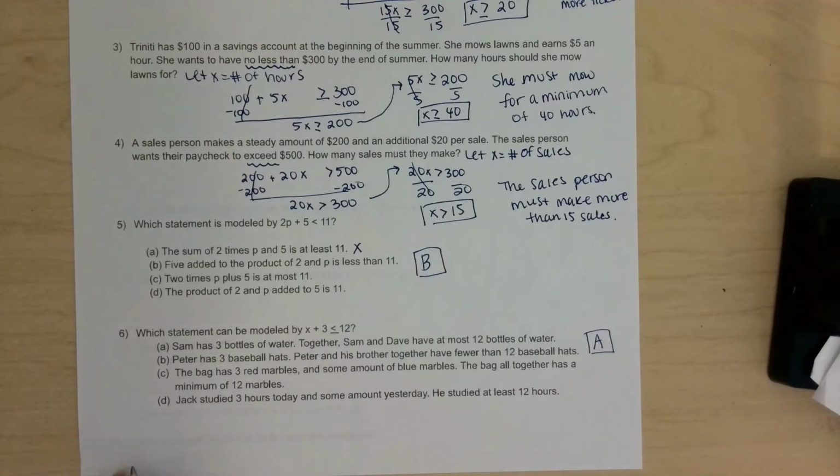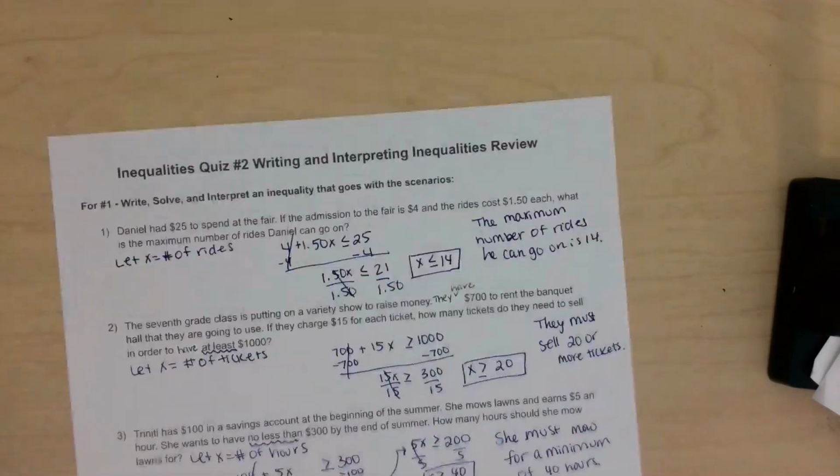And then D says Jack studied 3 hours today and some amount yesterday. He studied at least 12 hours. So at least, again, means 12 or more. This shows less than or equal to 12. Alright, so our answer for this would definitely be A.